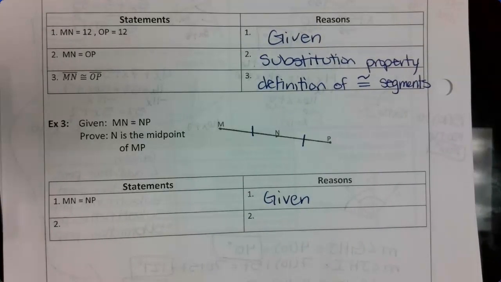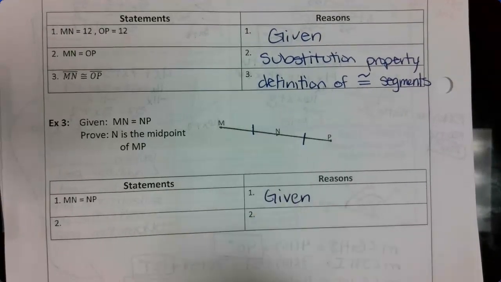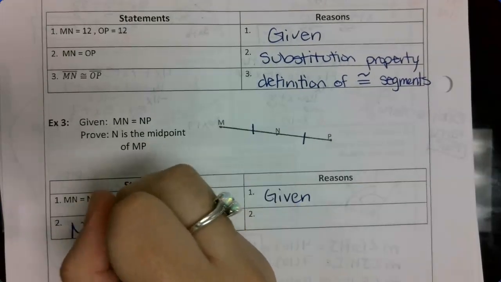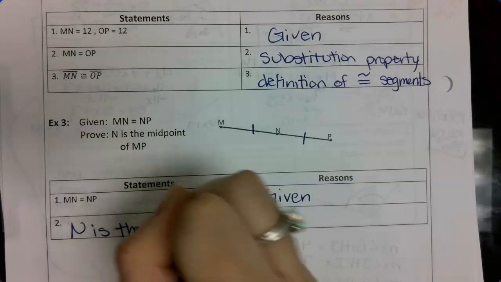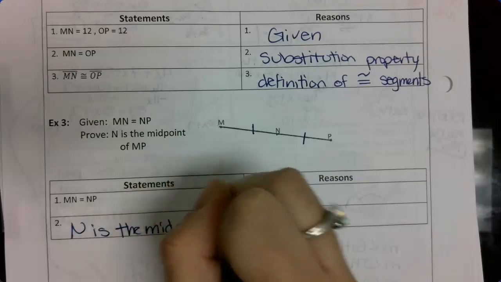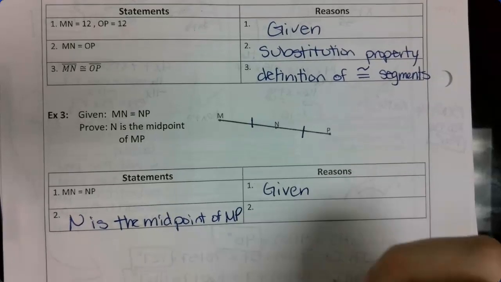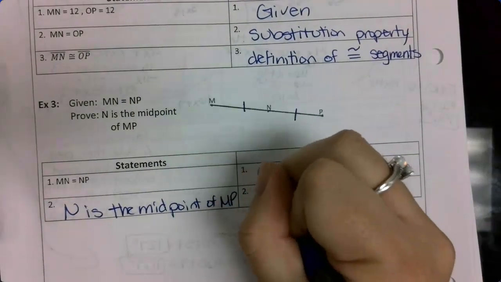When I have two congruent pieces touching each other, the point in the middle has to be my midpoint. So I'm going to say N is the midpoint of MP. And this one again is going to be my definition, but this time it's the definition of midpoint.